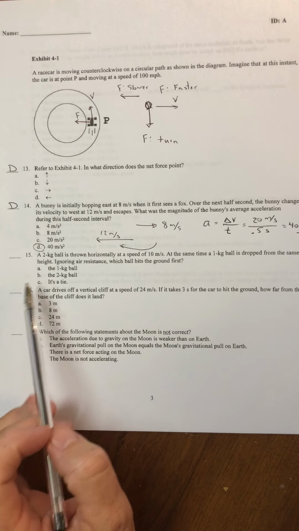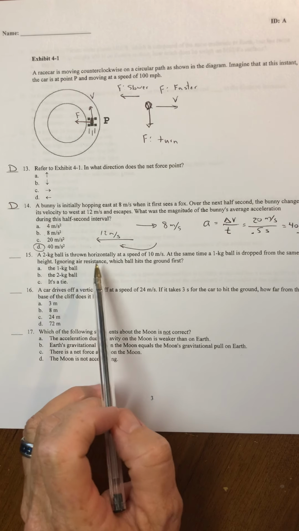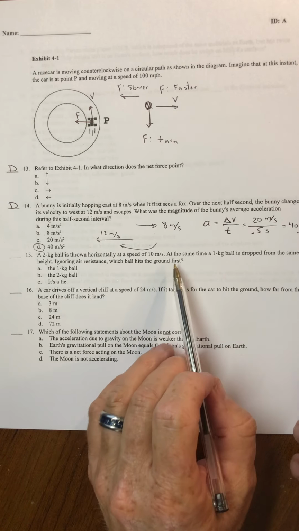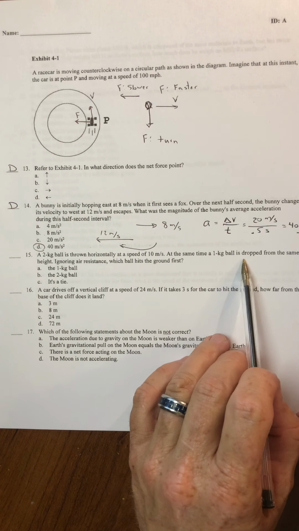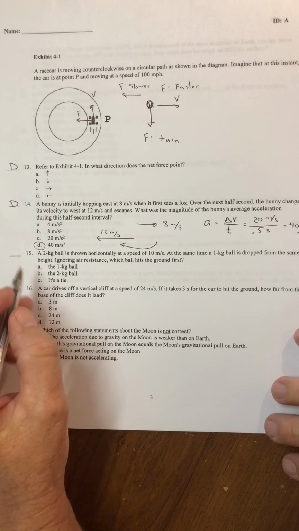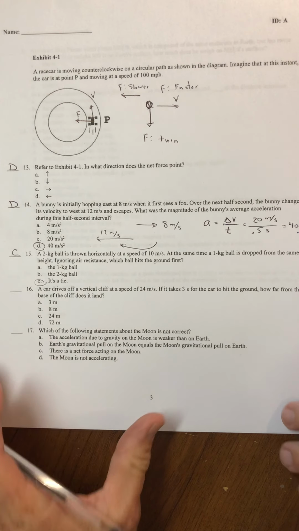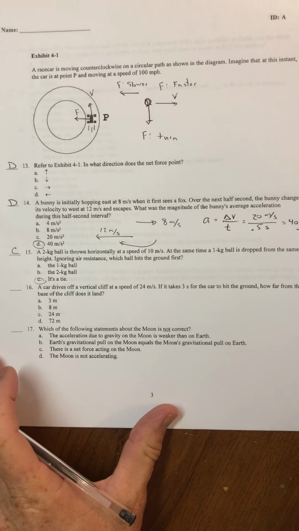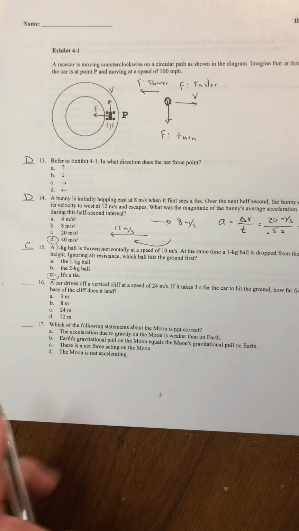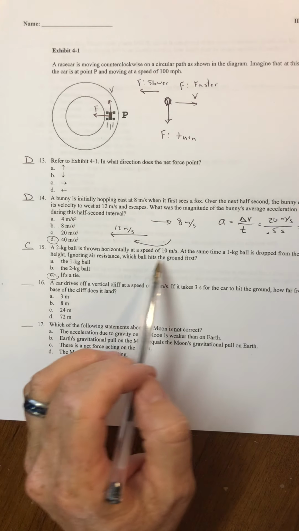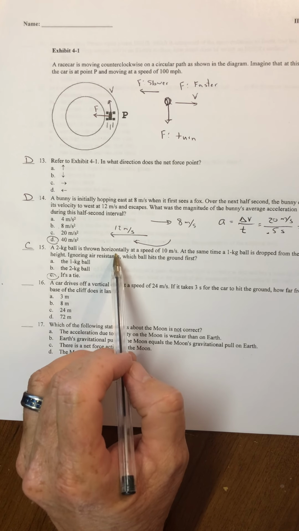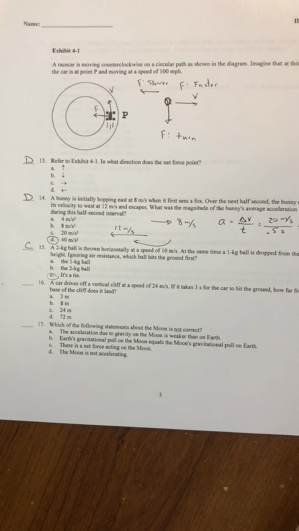Again, also from chapter 4 here, a 2-kilogram ball is thrown horizontally at a speed of 10 meters per second. And at the same time, a 1-kilogram ball is dropped from the same height, ignoring air resistance. Which ball hits the ground first? And the answer is a tie. The whole point of chapter 4, this motion in space, was to point out that it doesn't matter that it had horizontal motion. The key here is it's thrown horizontally, so it doesn't have a vertical speed. And, of course, the ball that's dropped also doesn't have a vertical speed.